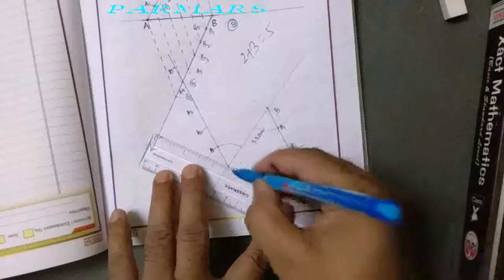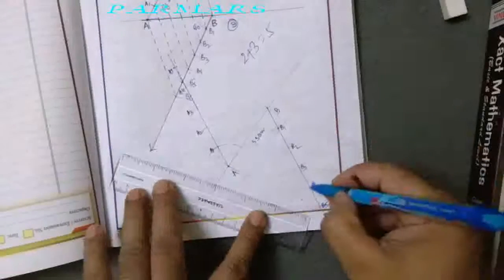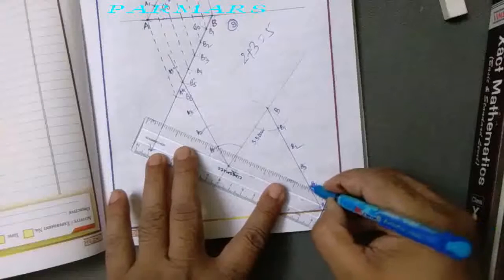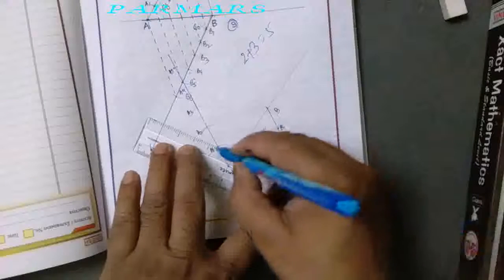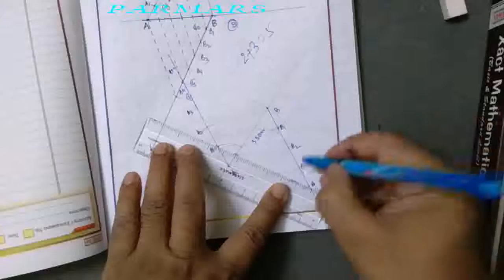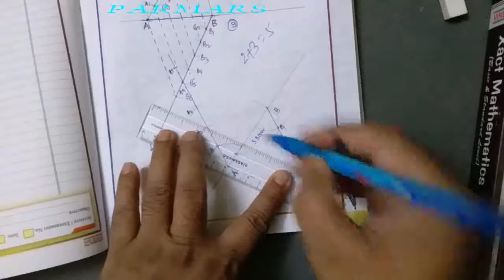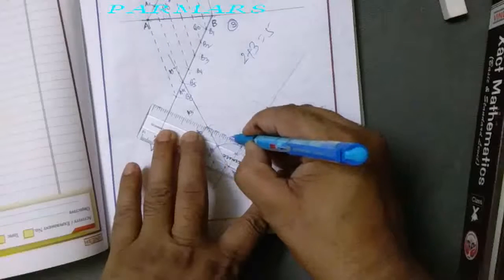Okay, so this, I'm just marking this one. Second with second, that is, second with this second, second with second. Okay, now I am not going to divide the whole part. Third with third. Okay, this line I am going to draw.